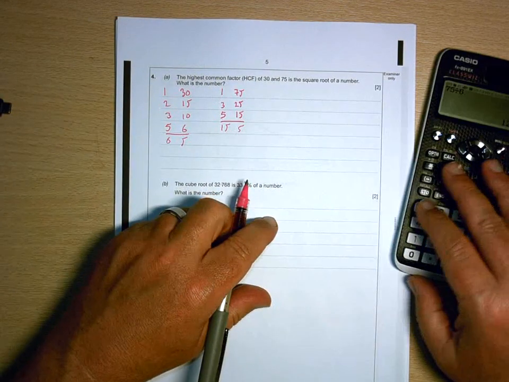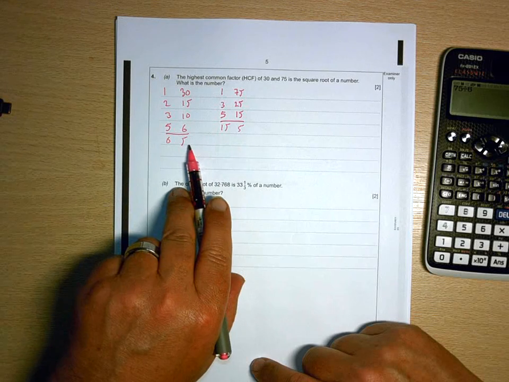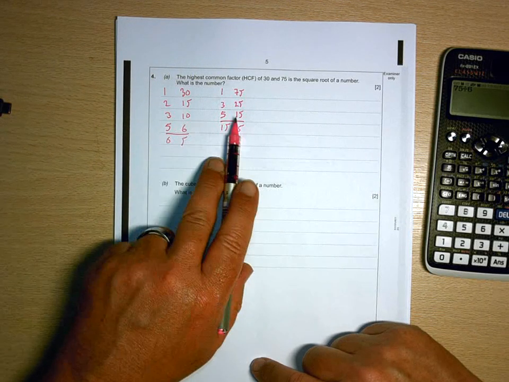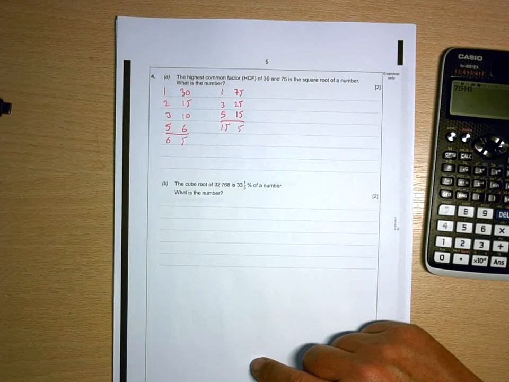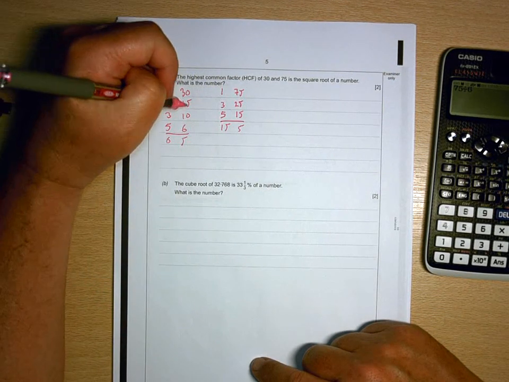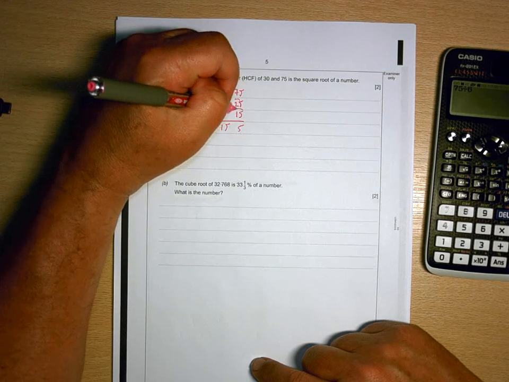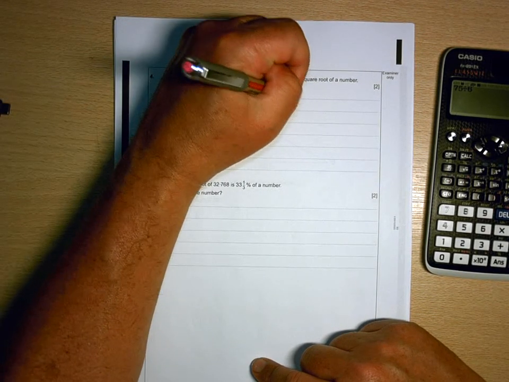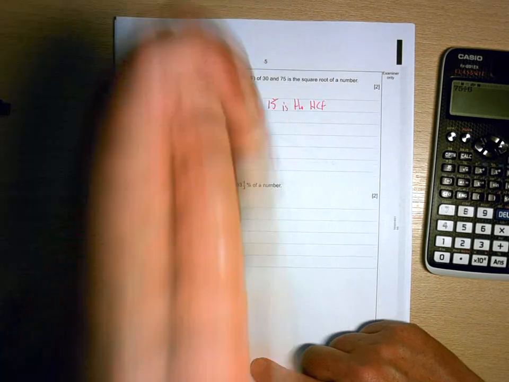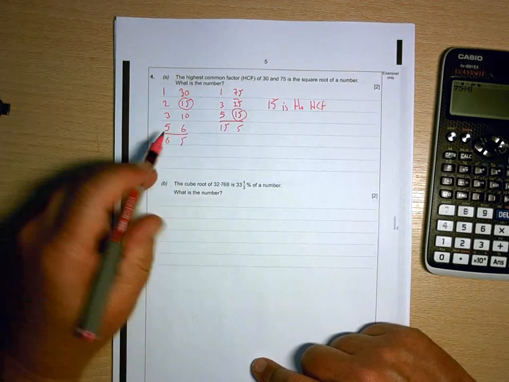So we're looking for the largest number that's in both lists, and that's the highest common factor. So the largest number that's in both lists there is 15. So 15 is the HCF. Now that wasn't too challenging because the numbers are relatively small.